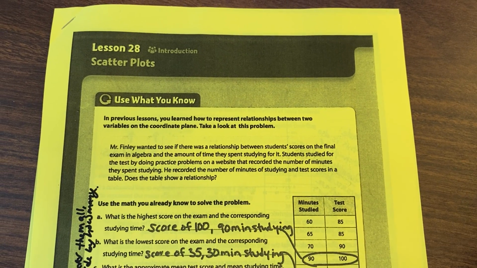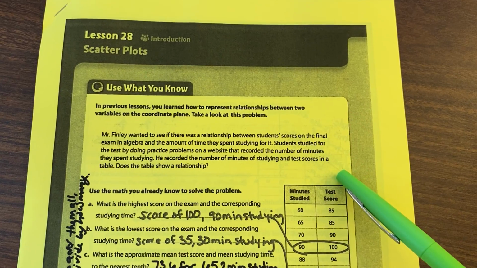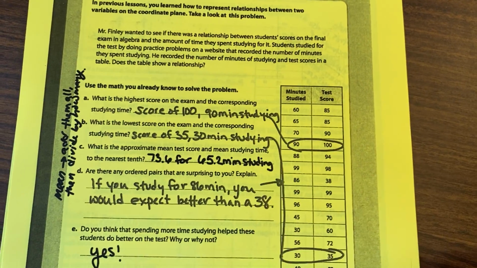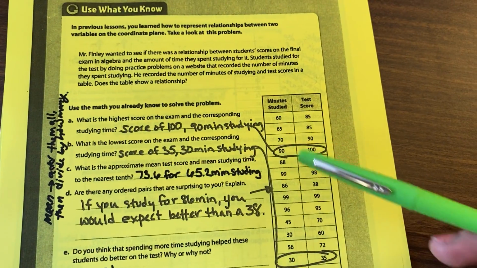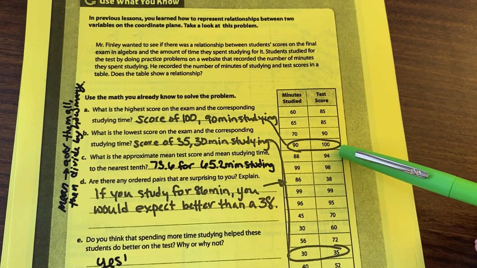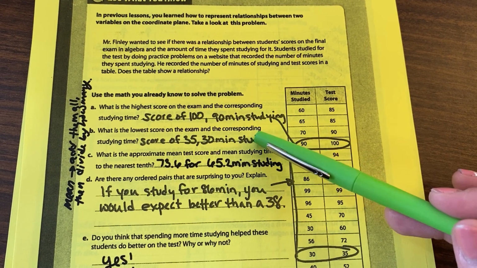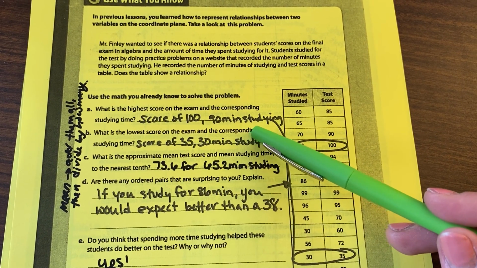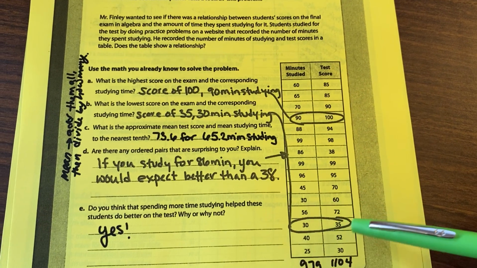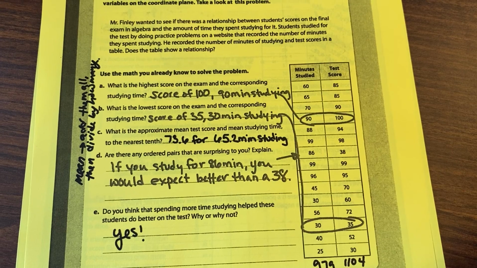We'll get to that in a second here. So it's looking at this problem that I'm going to let you read on your own, and it just asks a couple questions going through here. Like, what's the highest score? We're just going to look at the test score and find the highest one. The corresponding studying time is the study time that goes with it, 90. Lowest, same thing. We're going to look for the lowest score, which is right here at 35. The corresponding minutes is 30.